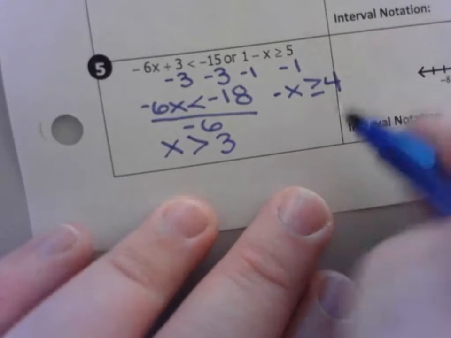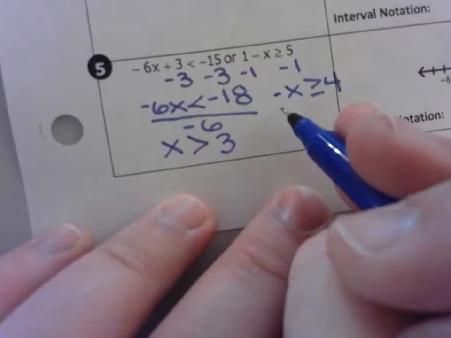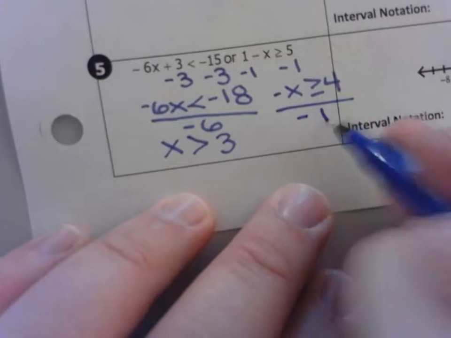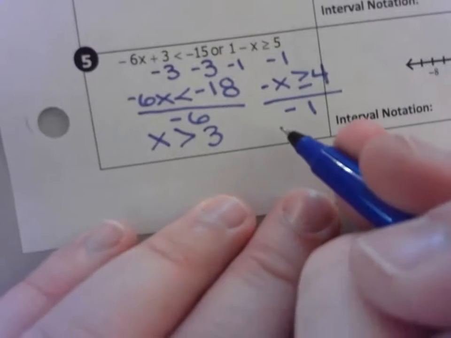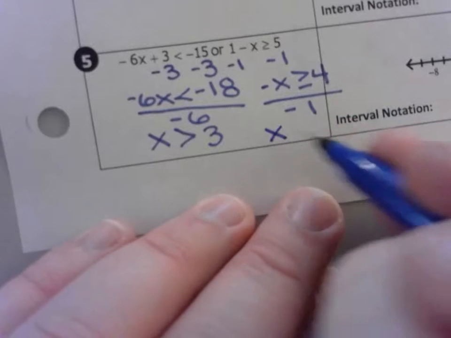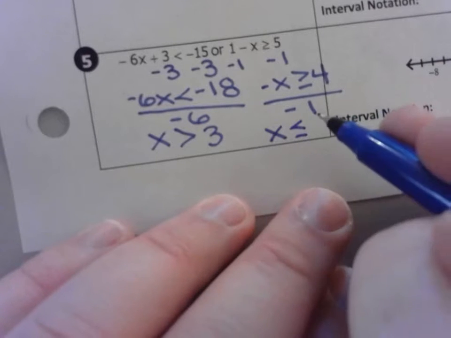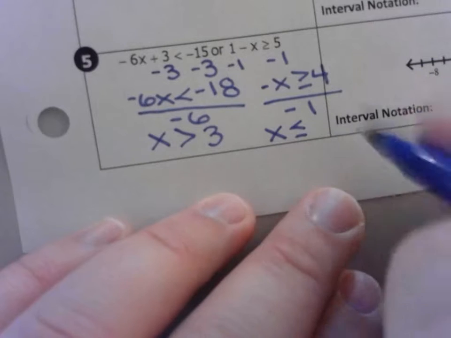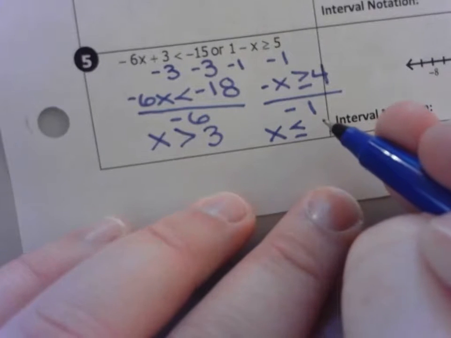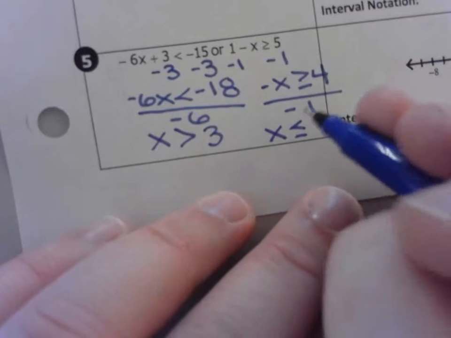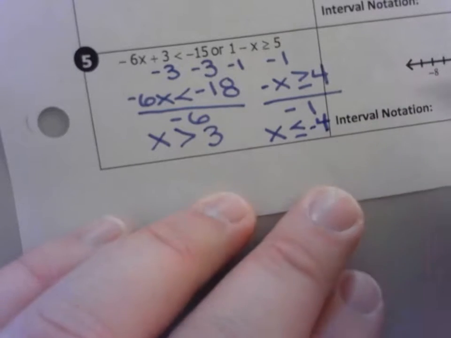How do I get rid of the negative in front? Divide by negative 1. If I divide by negative 1, what will my inequality look like? X is less than or equal to, because I divide by negative 1. Less than or equal to what? Guys, pay attention, please. 4 divided by negative 1 is negative 4.